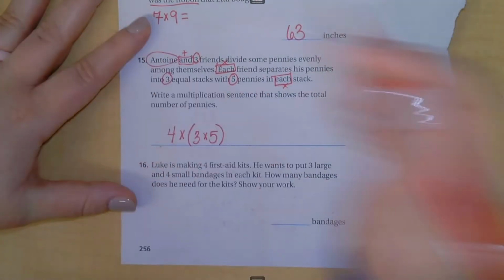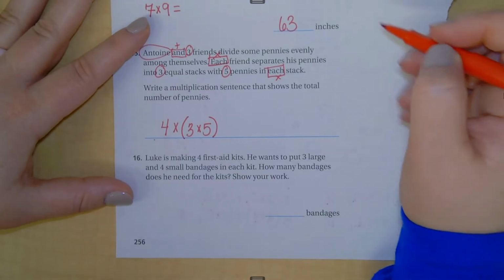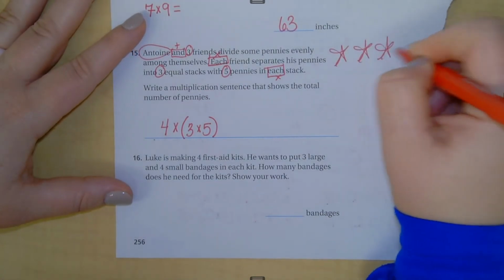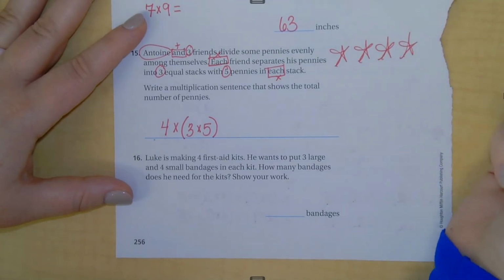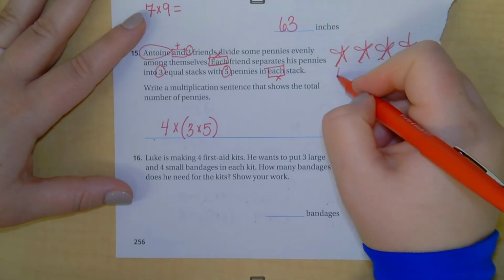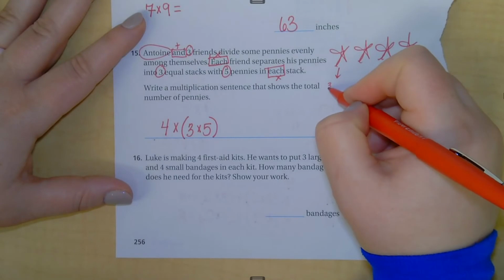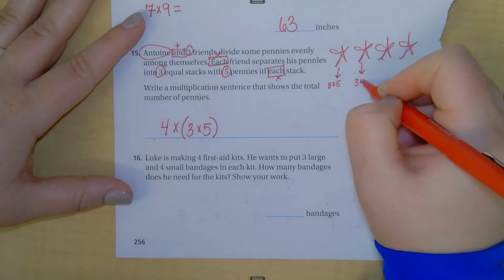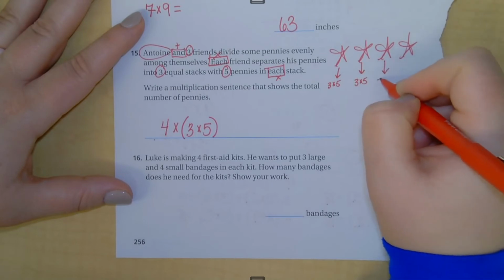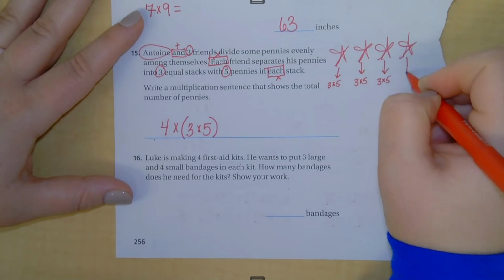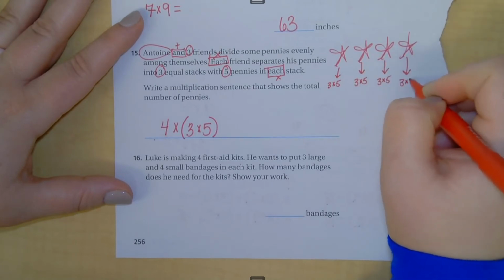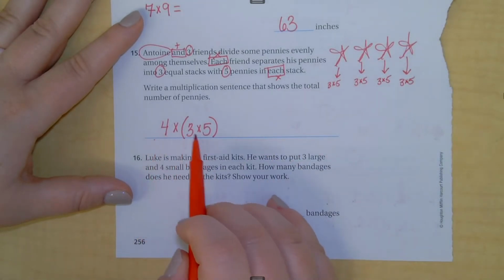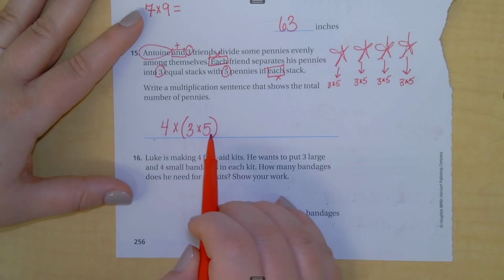Okay, if you were to draw a picture, I'll draw a star for each friend. There's the 4 friends, yes. And each friend did a stack of 3 times 5. So you have 4 friends, each did a stack of 3 times 5.